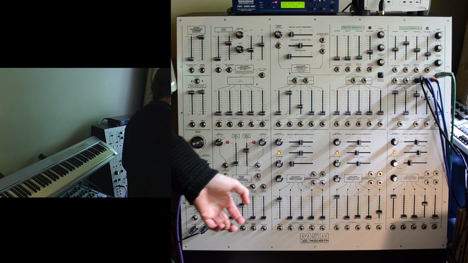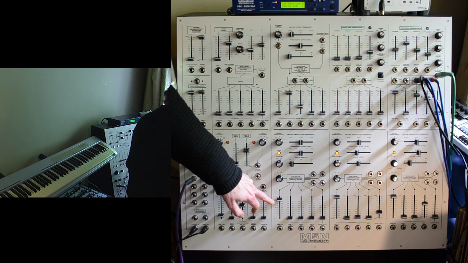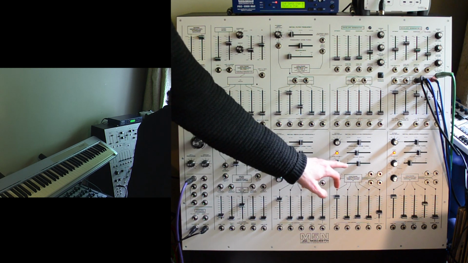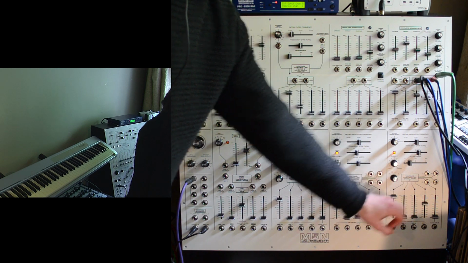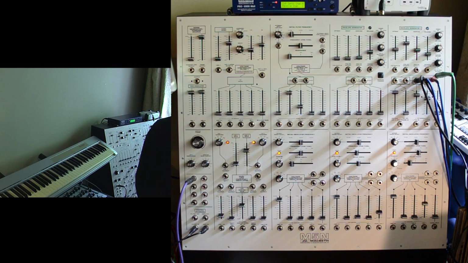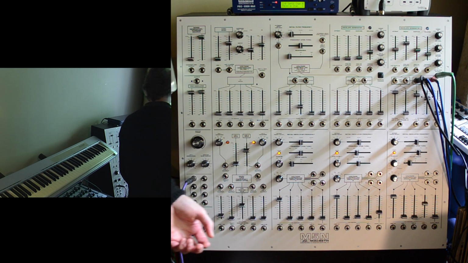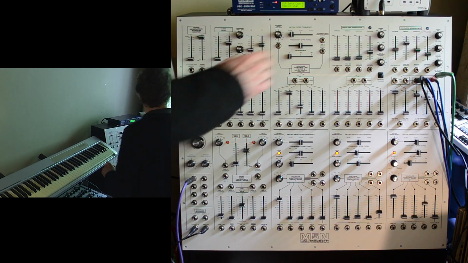Okay, here's another example of the same sort of approach. Different amount of keyboard tracking, different waveform, different amount of modulation, just a little bit of LFO added to one of the oscillators, and a bit of real-time filter control.